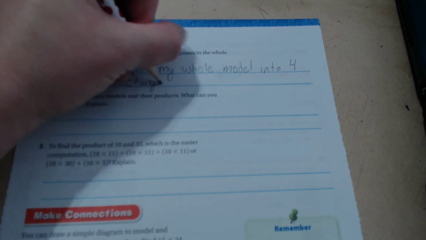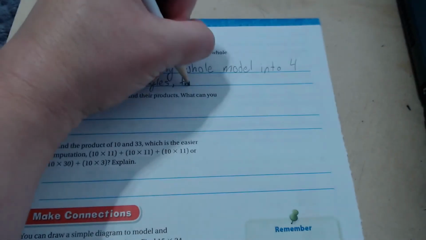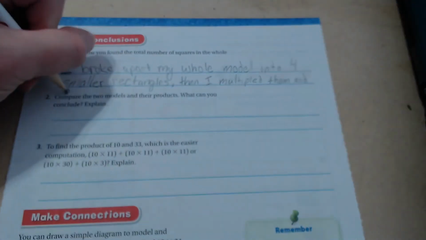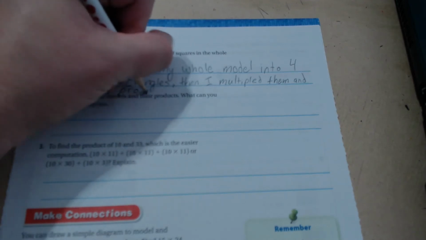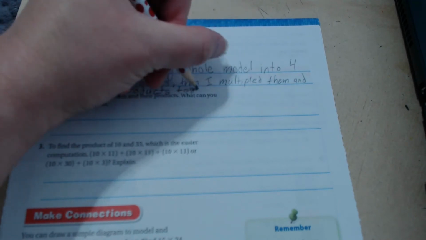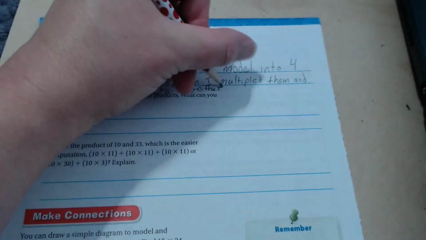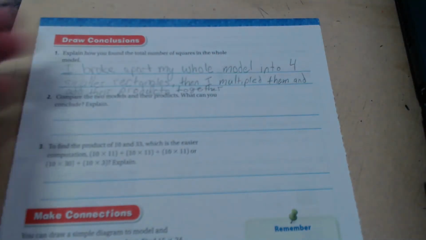And then what did I do with those rectangles? Then I multiplied them and added their products together. Period.